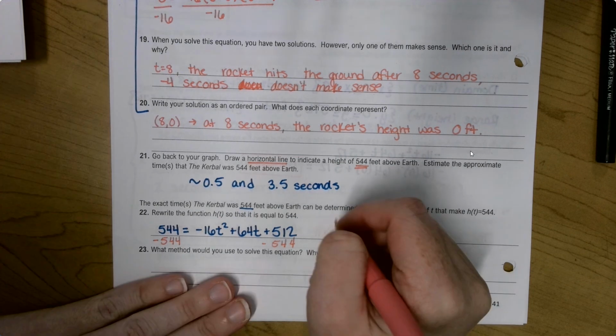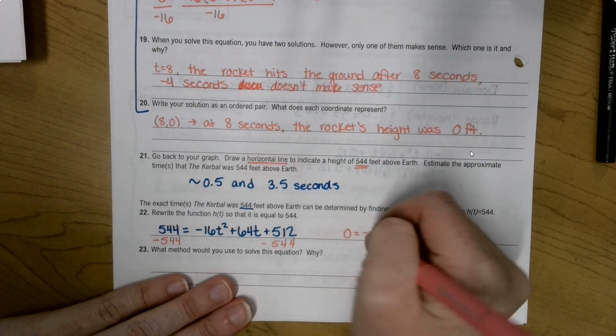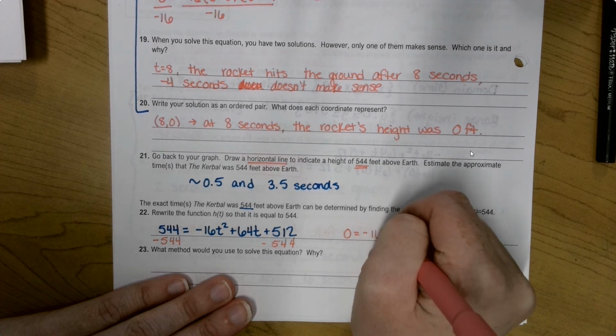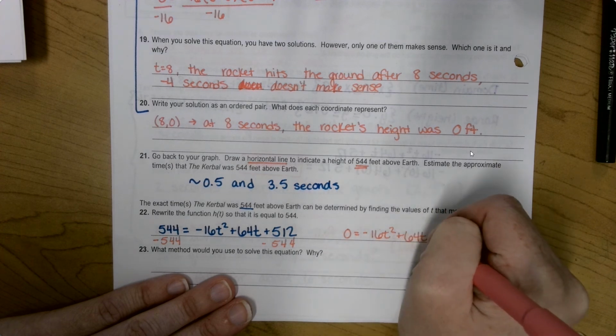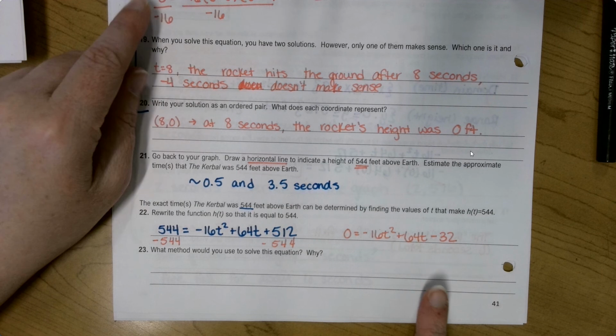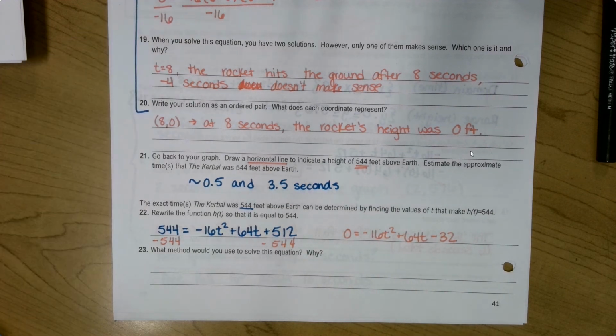And then that's going to give me 0 equals negative 16t squared plus 64t minus 32. So this is a different equation than what we had in question 18 because the c value is different. So it's going to give us a different answer, but we still have it set equal to 0, so now we can do any one of our solving methods.